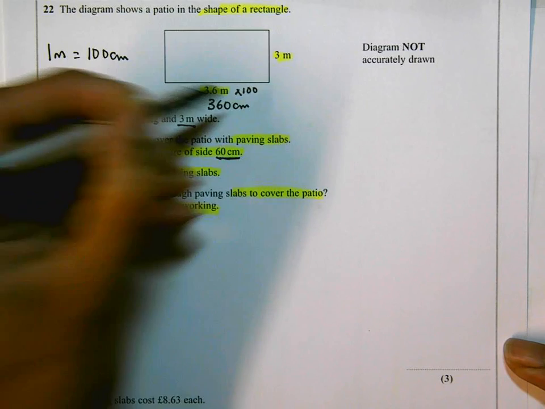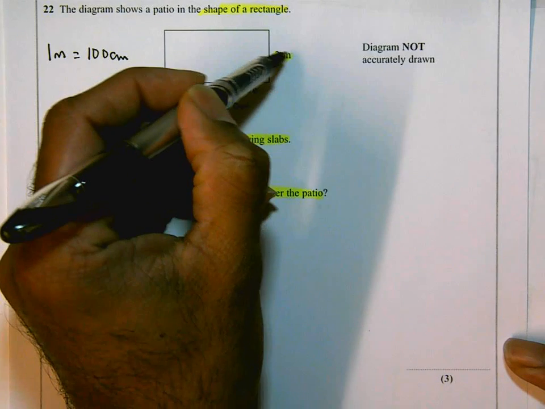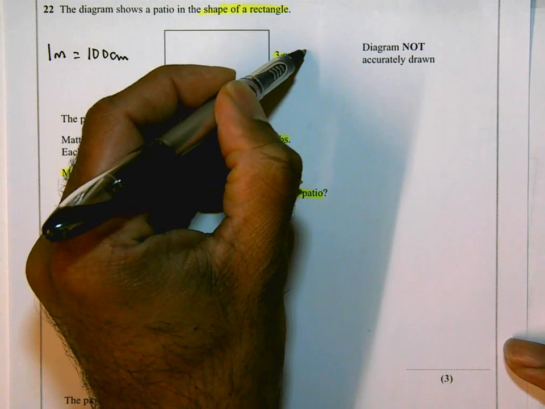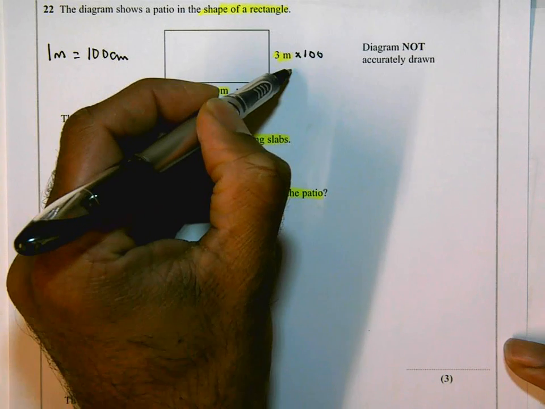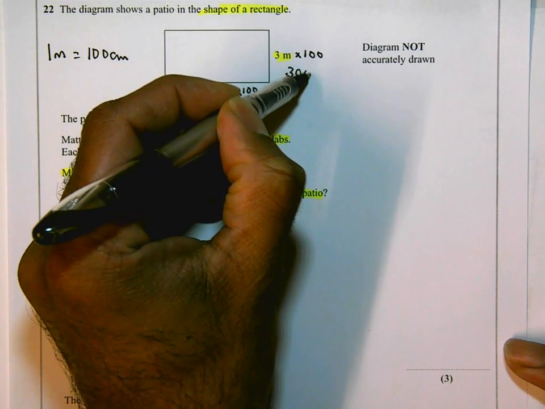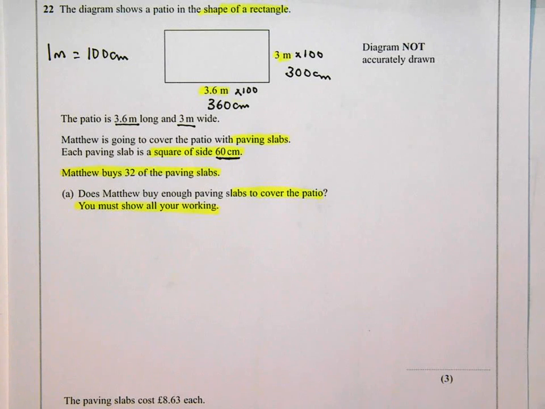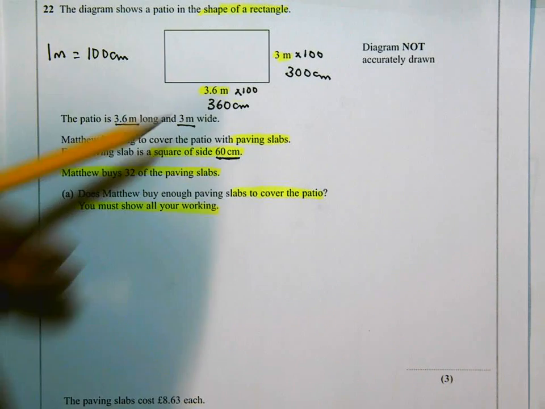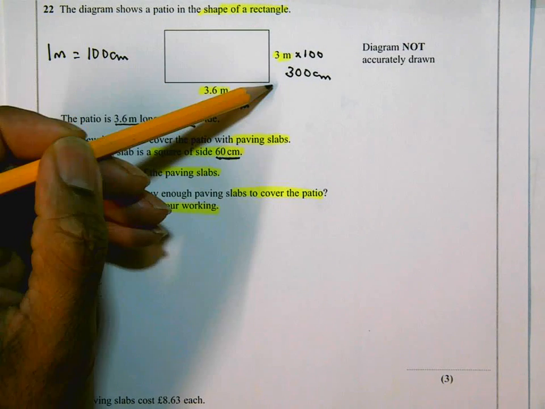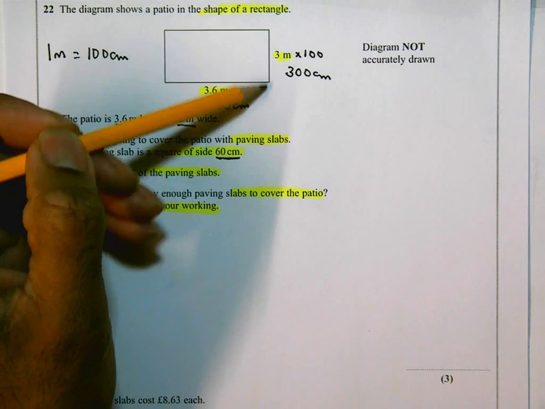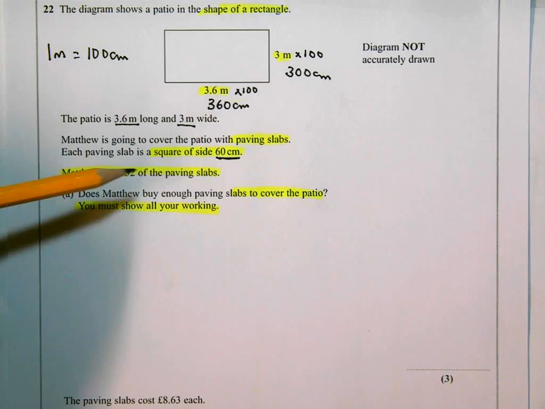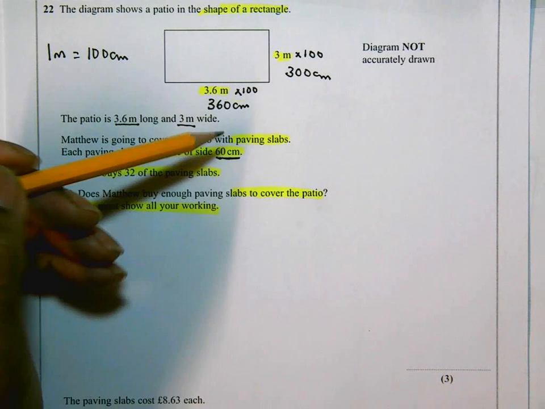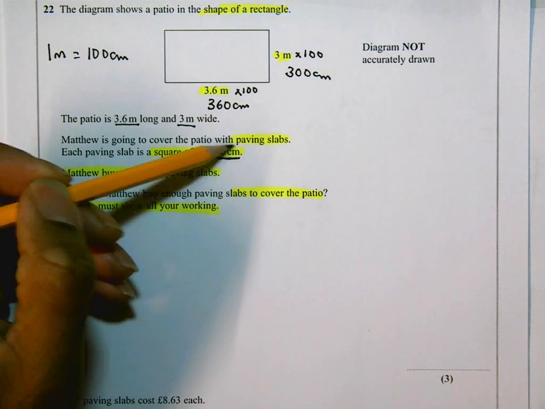And that 3 meters, if I times that by 100, that's going to be 300 centimeters. Now what that tells me is that the length of the patio is 360 centimeters and the width of the patio is 300 centimeters.